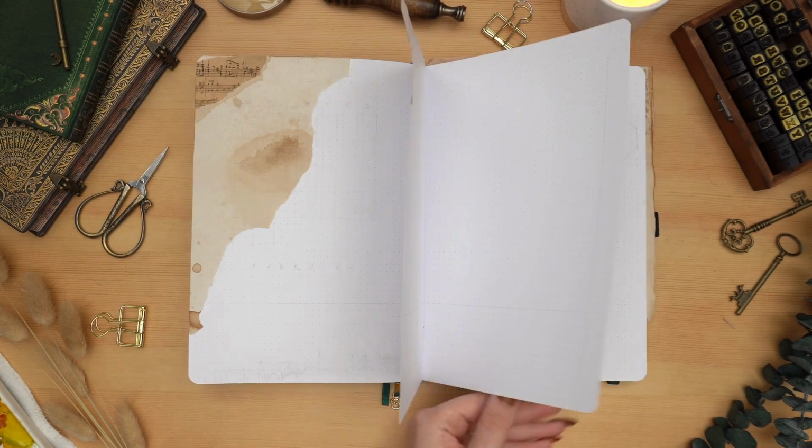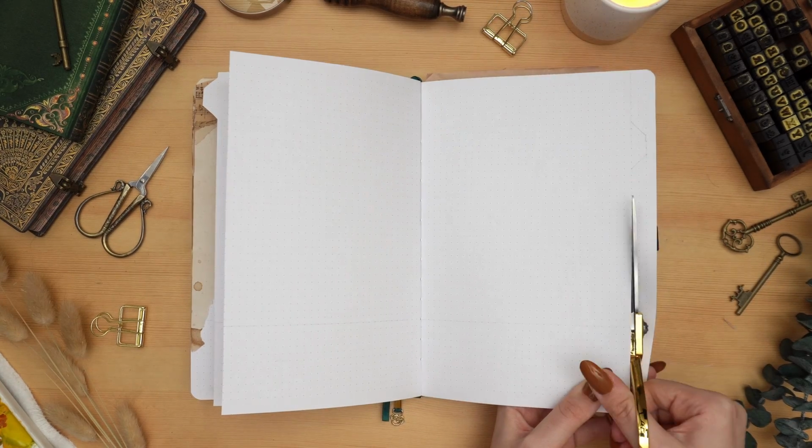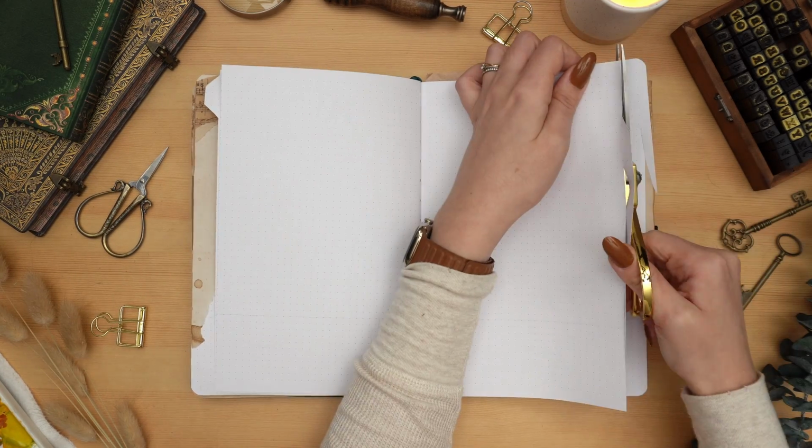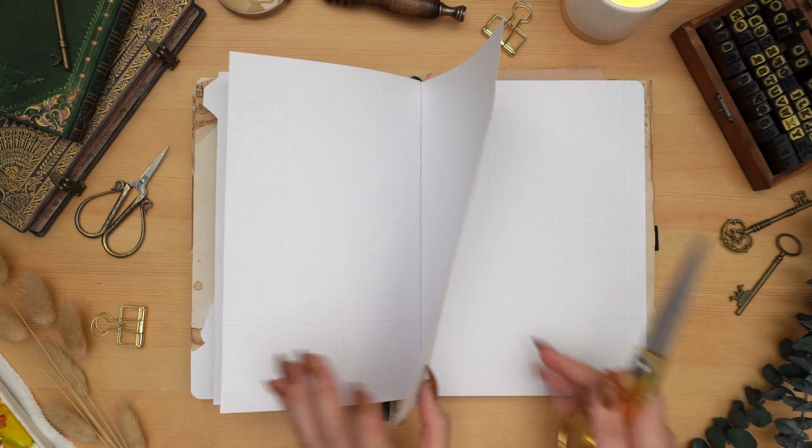This is another technique that I first tried in my November plan with me, and I've really enjoyed having these cutaways ever since, so of course I wanted to try that again here.